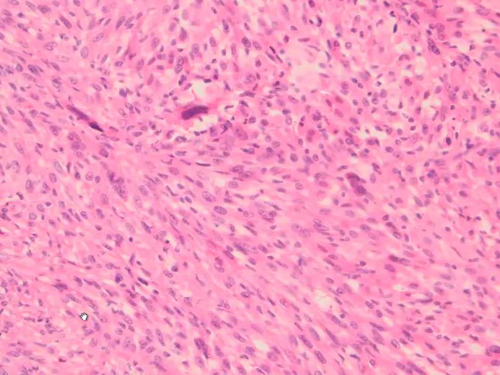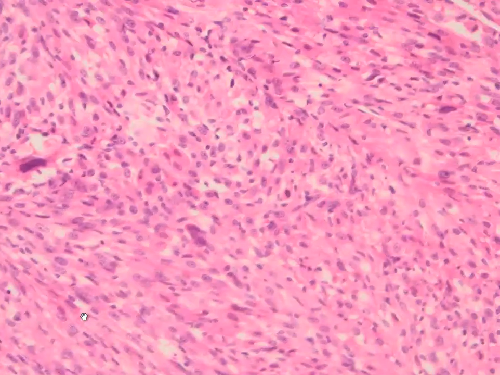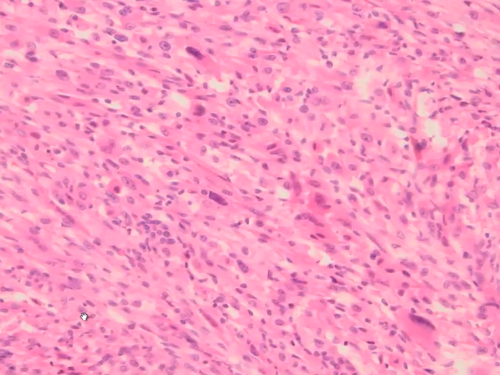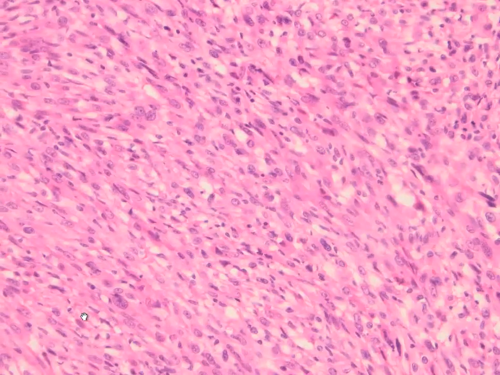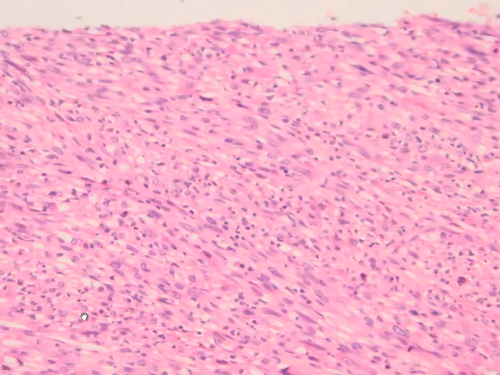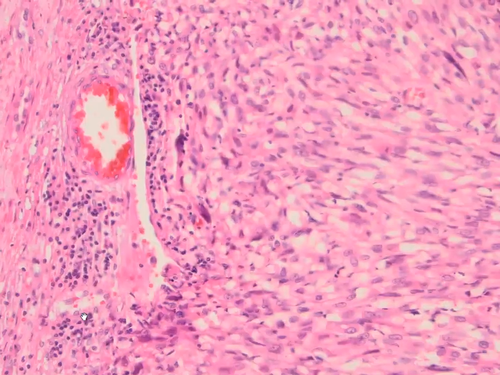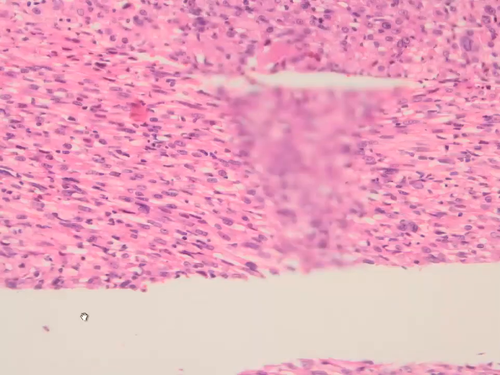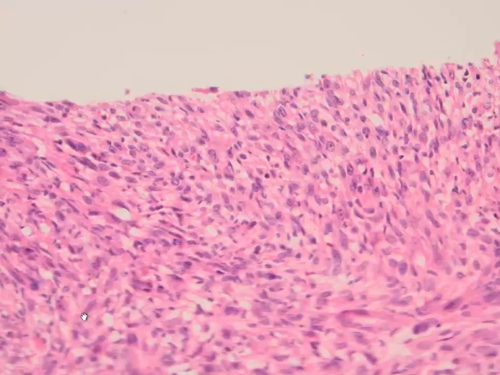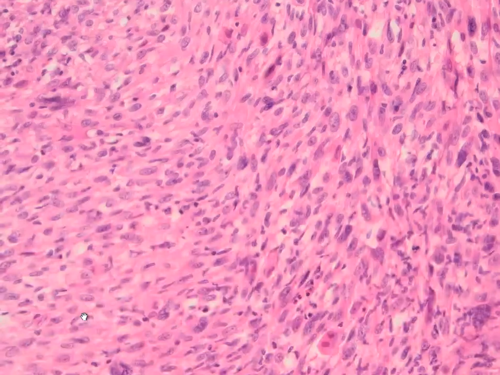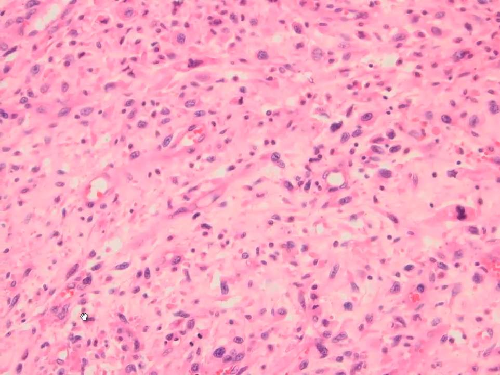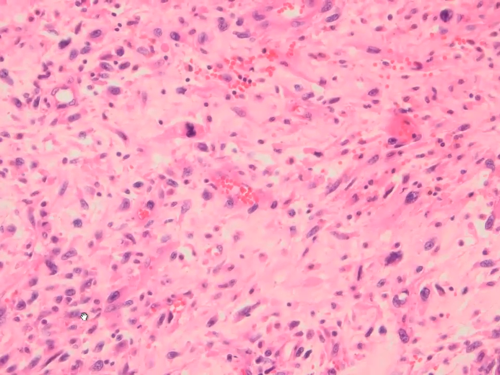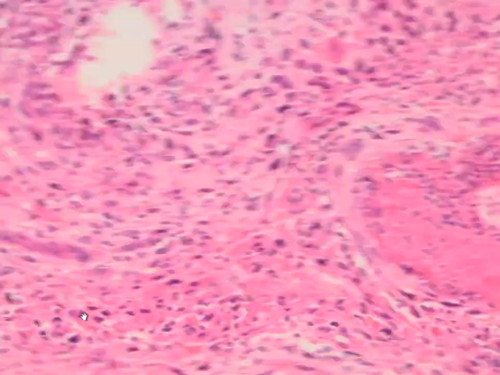We have these pleomorphic cells, and actually the diagnosis was straightforward. However, we have some deviating features like this pleomorphism and that many osteosarcoma-like areas. See the pleomorphism, and of course here we have some atypical mitotic figures and so forth.